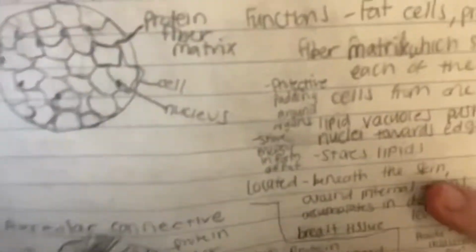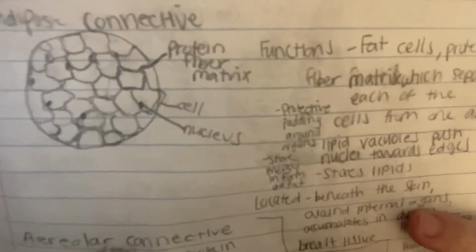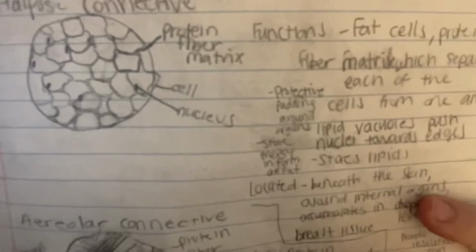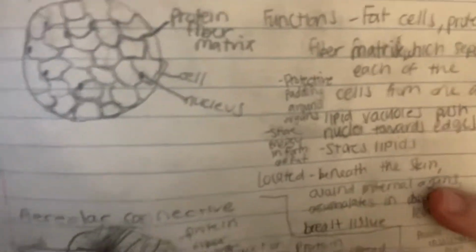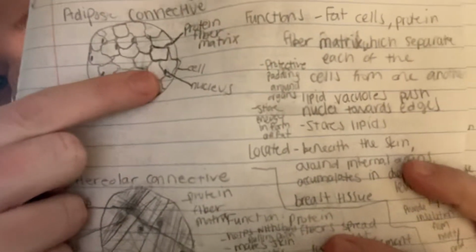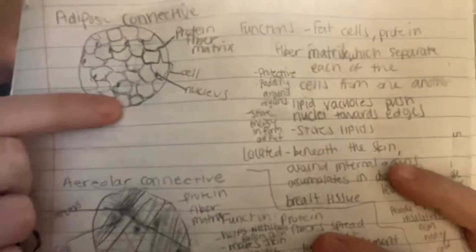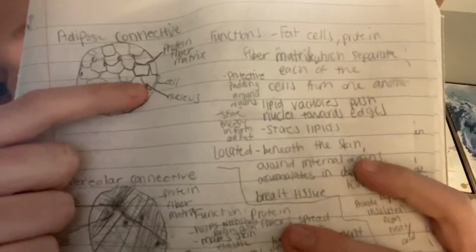So here you can see the protein fiber matrix lines all of these cells, and the lipid vacuoles push these nuclei to the edge of these cells. So you see the protein matrix is clearly outlining each of these individual cells, and then there's that nucleus right there.